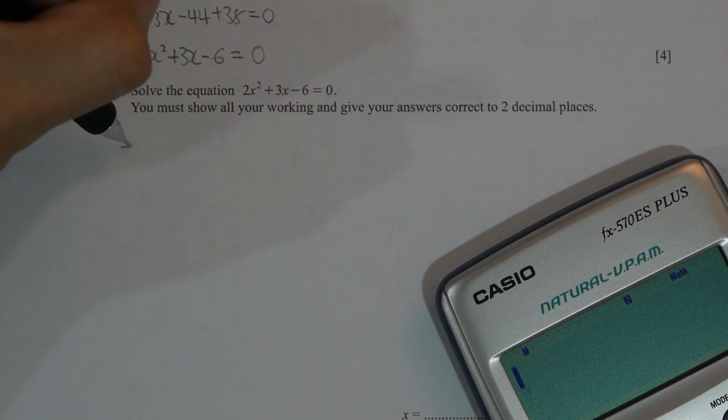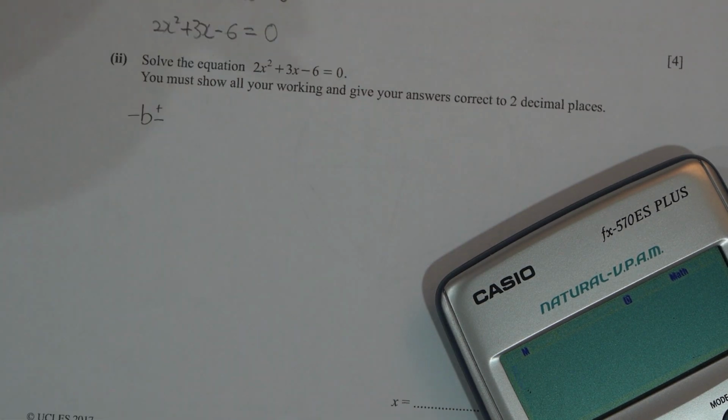As for part 2, you are required to substitute it into the formula to run the calculation.